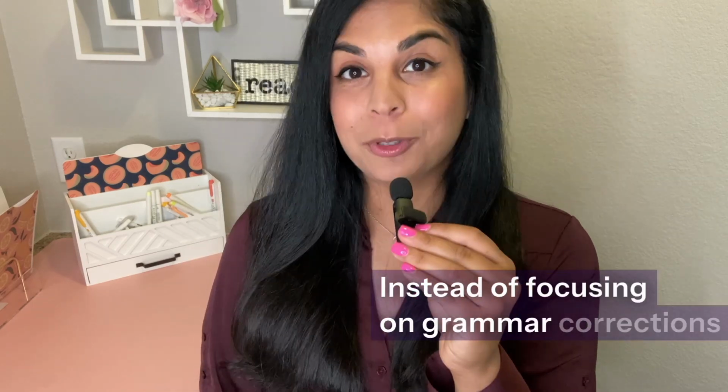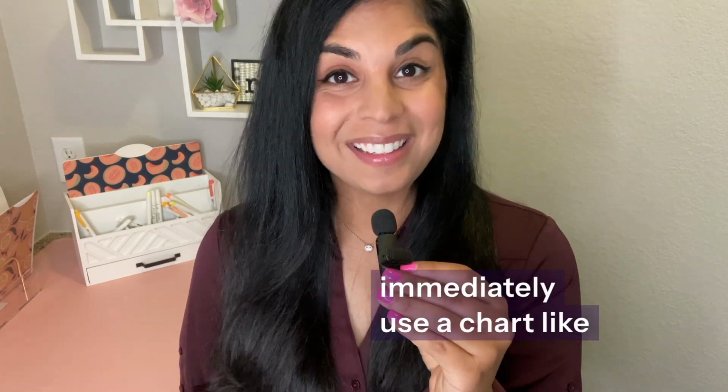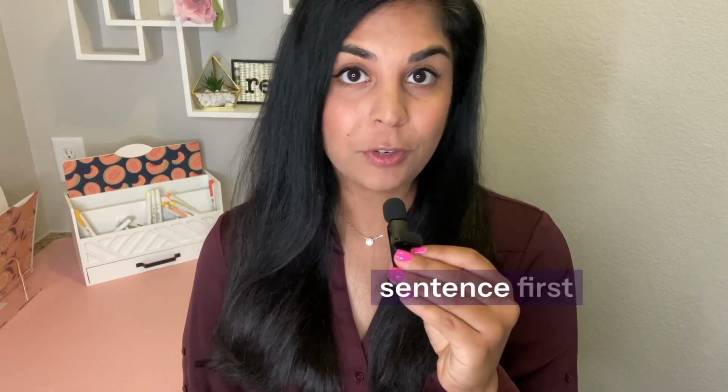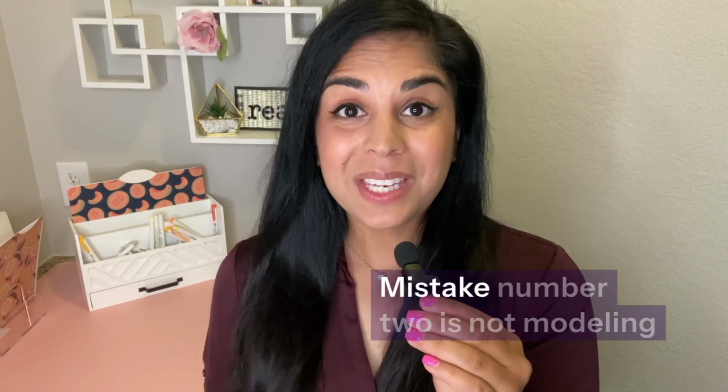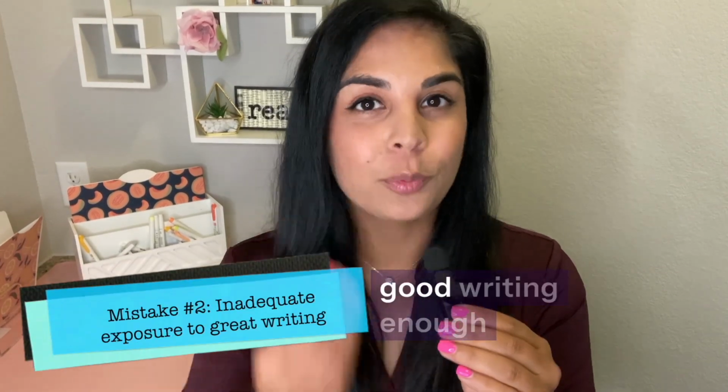Instead of focusing on grammar corrections immediately, use a chart like this to help students expand their sentence first. That way they have strong content and can use that for revision later. Mistake number 2 is not modeling good writing enough.